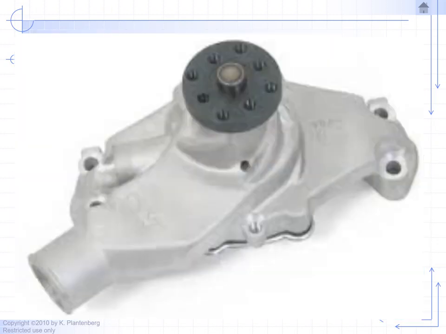Next slide. So here we have an aluminum water pump for an old Chevy big block. When it comes to water pumps like this, instead of having to machine this from scratch from a block of aluminum, it's easier if you pour it into a mold. So this would be casting. And when you pull it out of the mold, you're going to have a rough surface, which comes from the mold after hundreds and thousands of parts have been made.